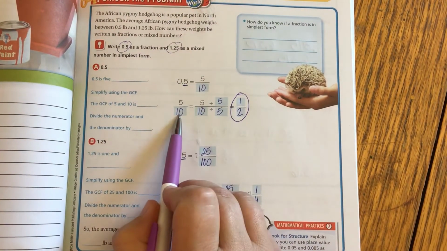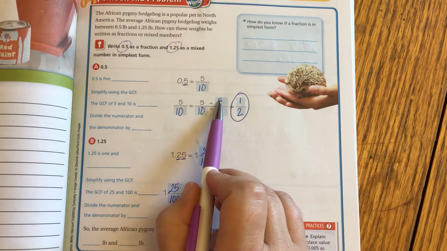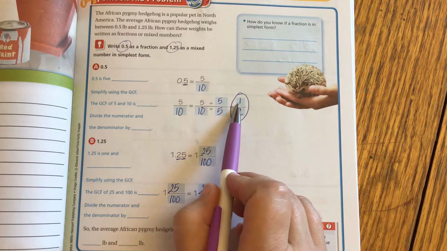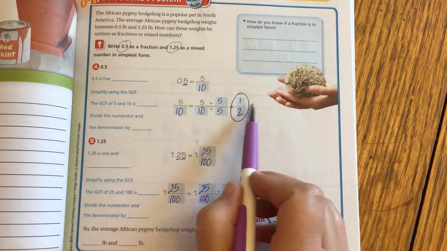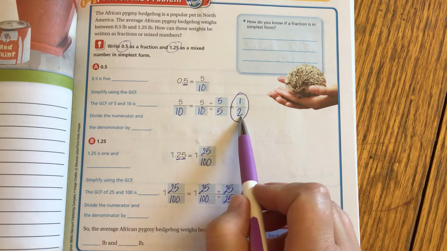When you have 5/10, and we want to simplify it, you can divide top and bottom by 5. 5 divided by 5 is 1. 10 divided by 5 is 2. So if we're simplifying 5/10, it would simplify down to 1/2.